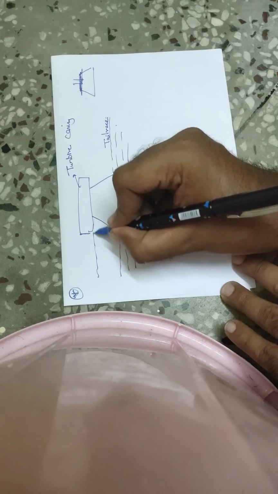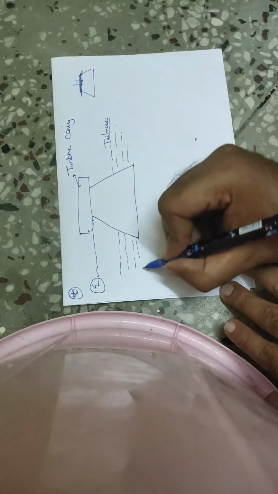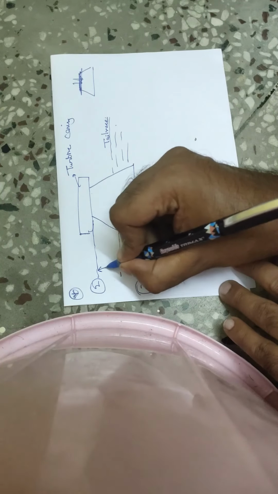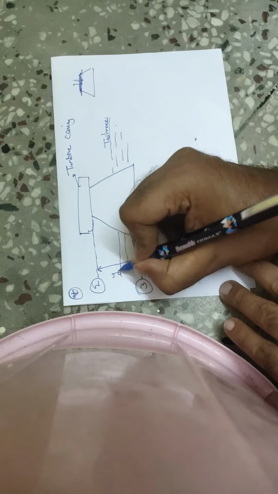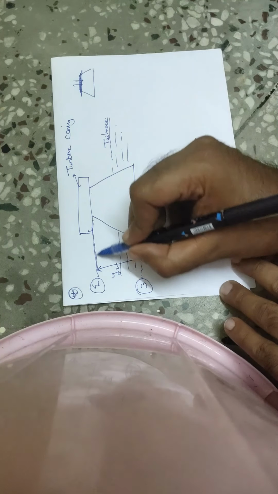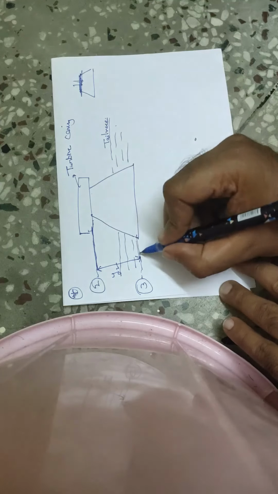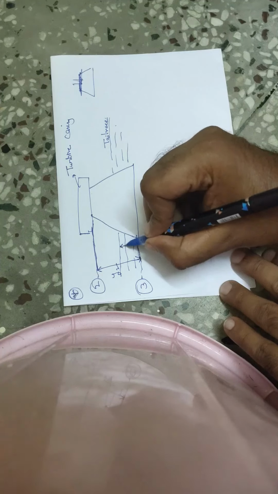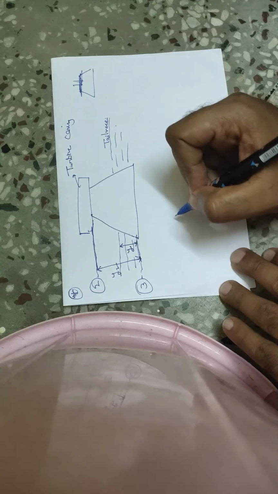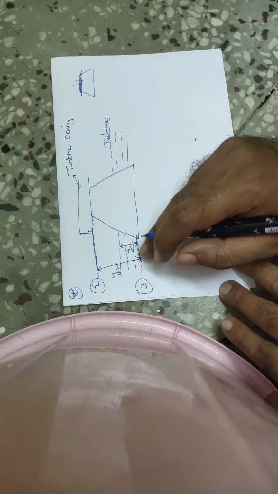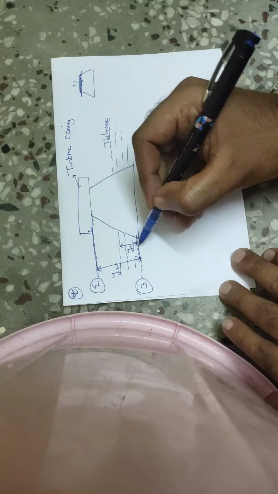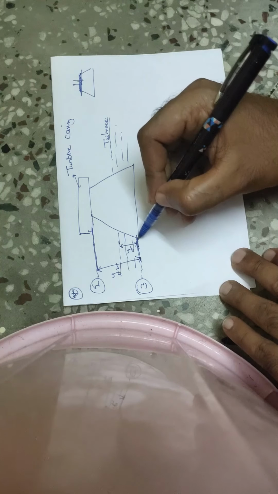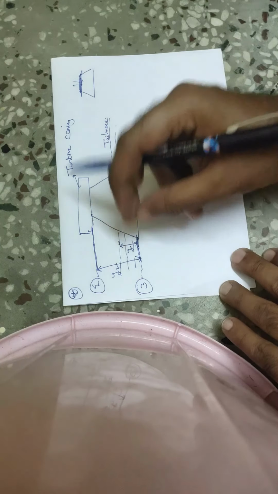Let this be section 2 and this your section 3. Let this height be y2. So y2 means the distance between the point at which the water is entering the draft tube and the bottom of the reservoir. Let this distance be y. So y is the distance of the bottom of the draft tube from the tail race. So this is called y.